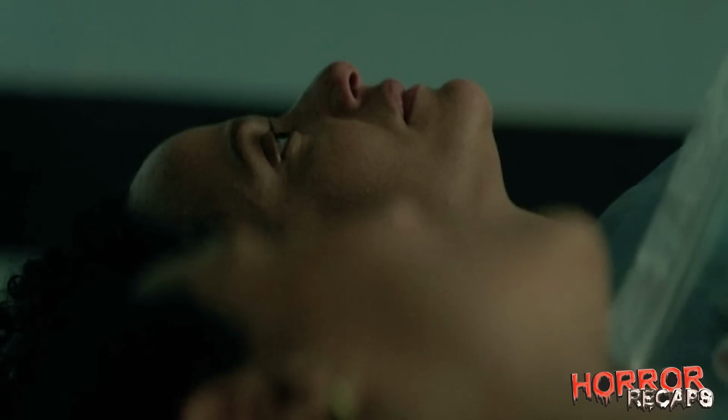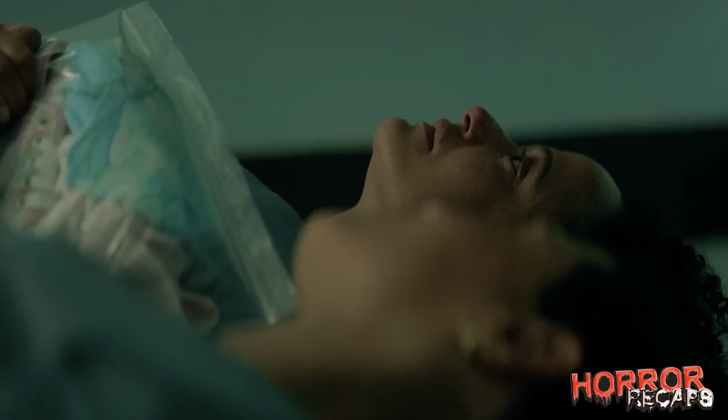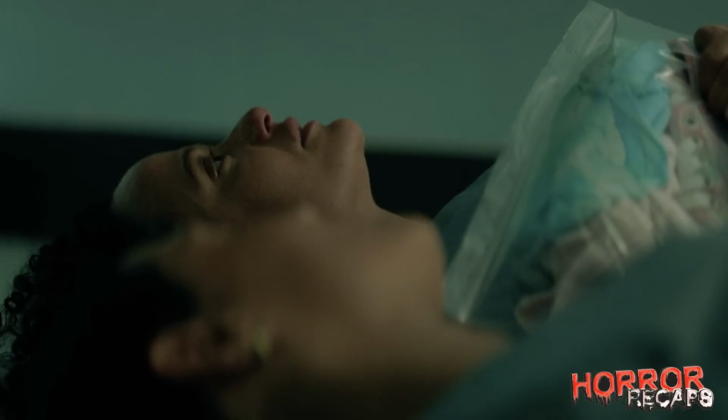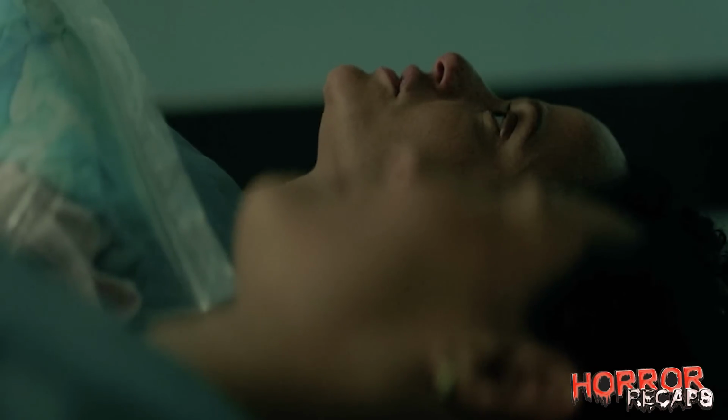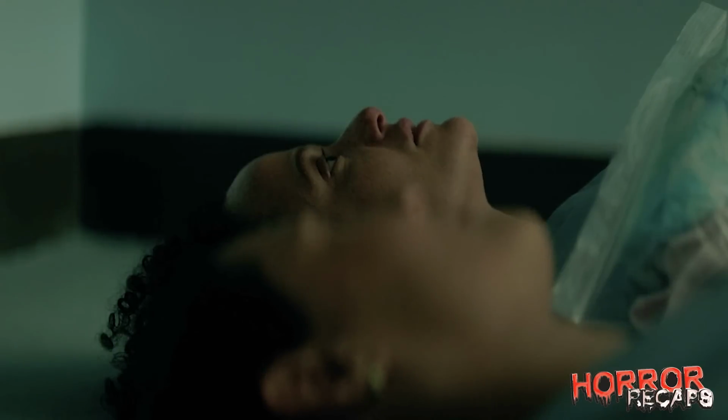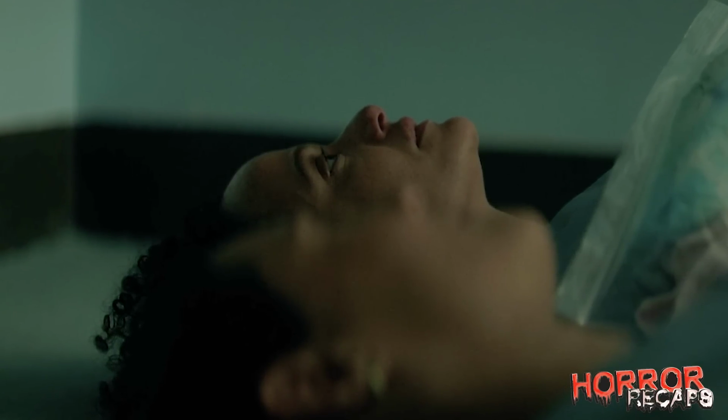Overwhelmed by grief and confusion, Ck retreats to the hospital's break room, where a friend finds her lying on the floor in a state of shock. In a moment of raw vulnerability, Ck confesses her guilt and regret. She mentions her inability to be there for Lila in her final moments, tormented by the thought that she might have unconsciously welcomed the brief respite from her motherly duties.